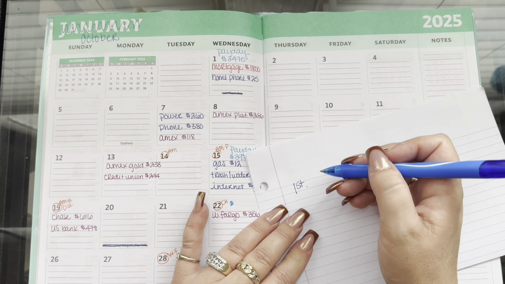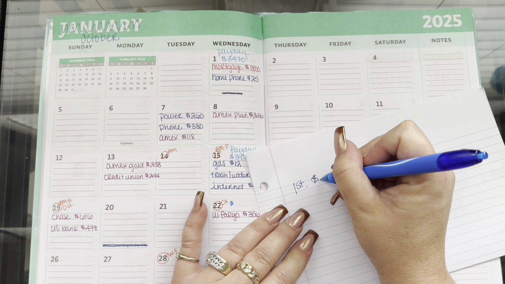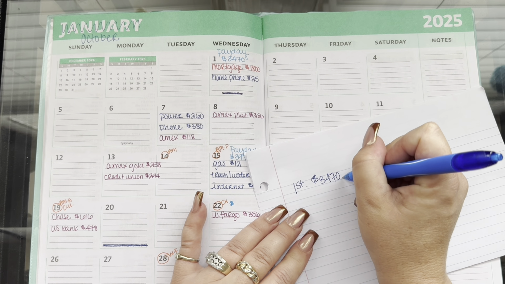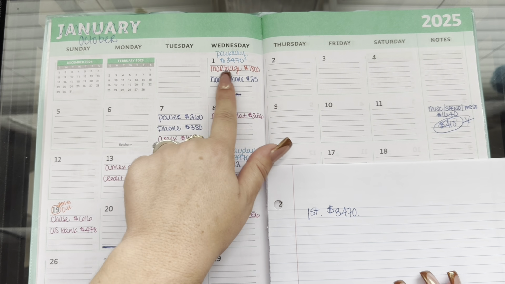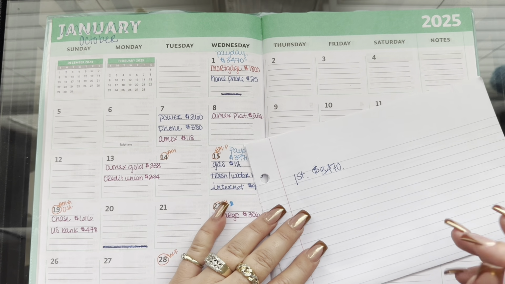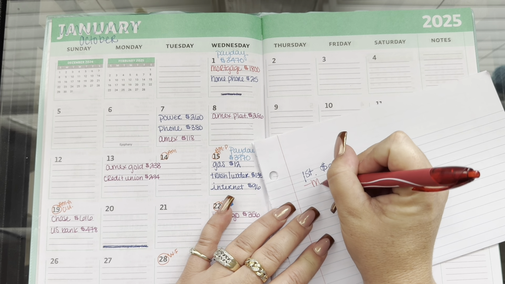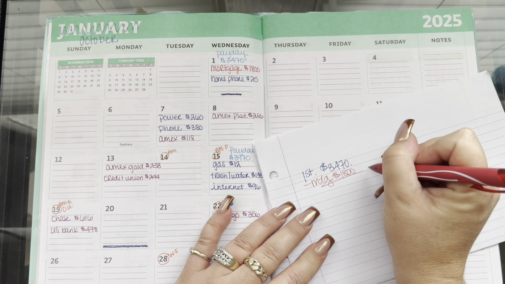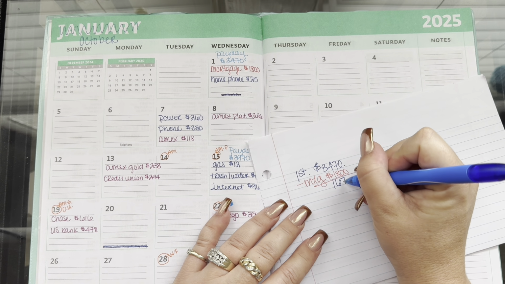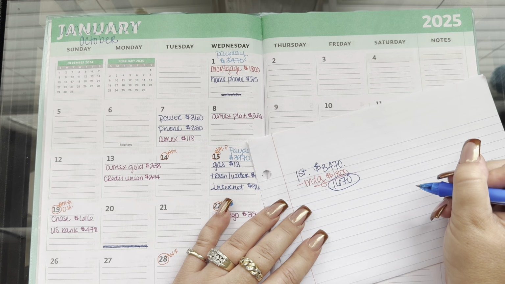So they have a paycheck on the first. The total for that is $3,470. So the first thing we do is check for any cash expenses. In this case, it's just the mortgage of $1,800. So we pay that first. So the mortgage, $1,800. This leaves $1,670 that we can pay to the credit cards.